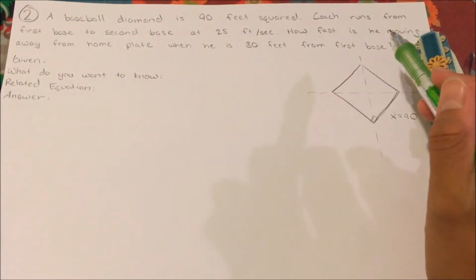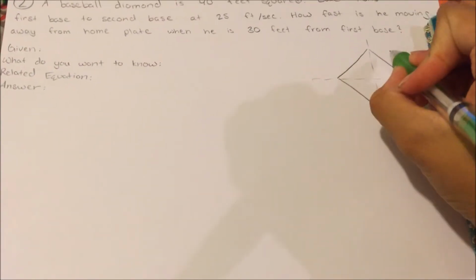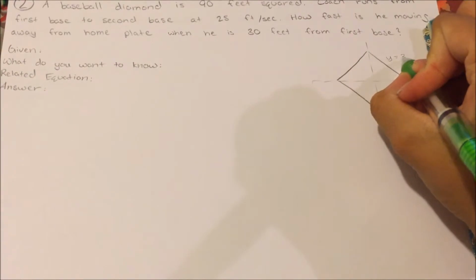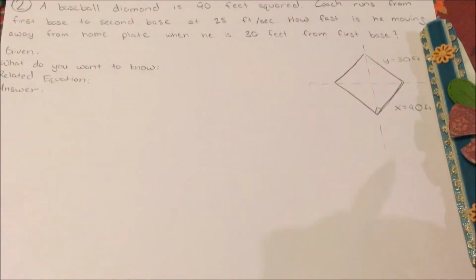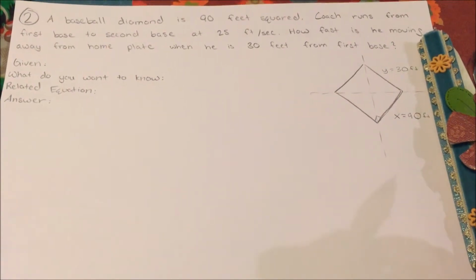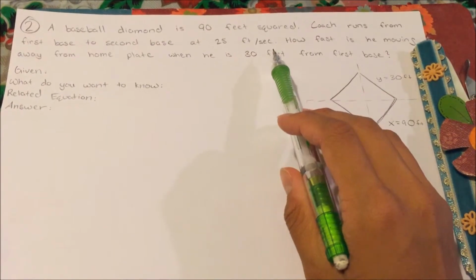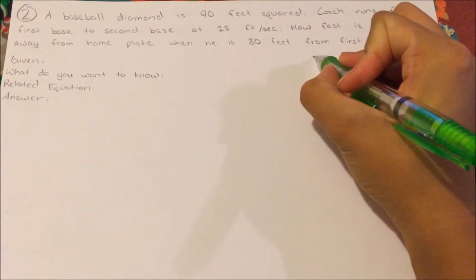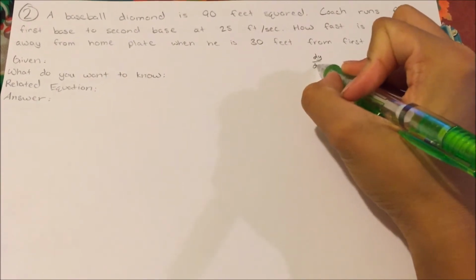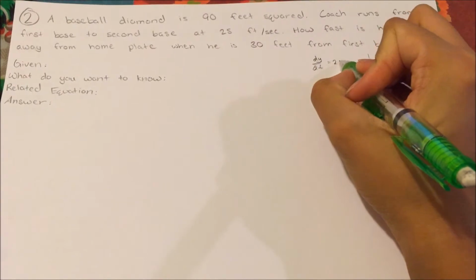And then our y would be 30 feet from first base. 30 feet. And he's running at a rate of 25 feet per second, which is just our dy/dt, which is 25 feet per second.